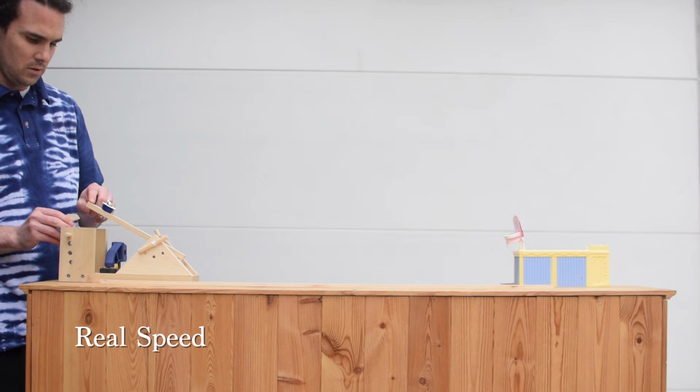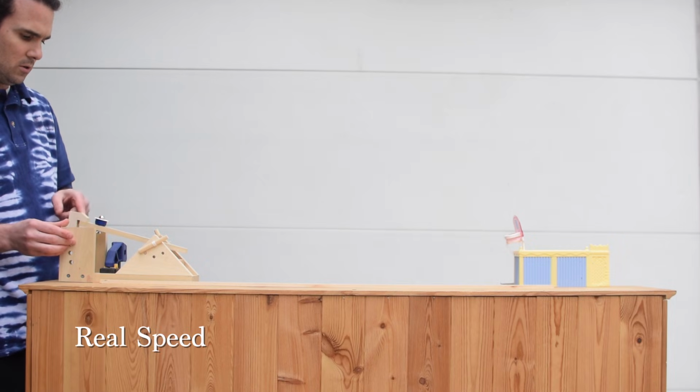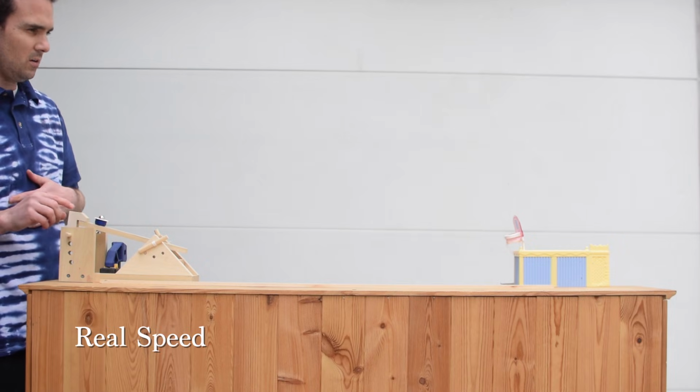You know what, actually, let's go outside where there is more light, which allows a faster shutter speed so the ball won't be just a blur, and we can show it in slow motion.